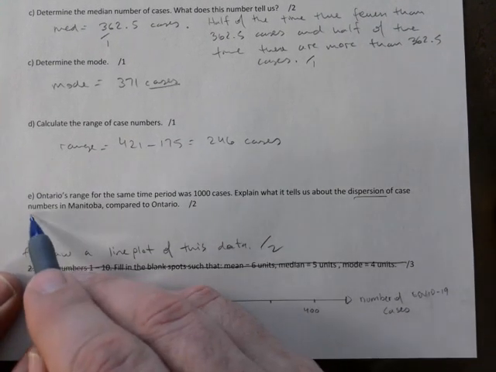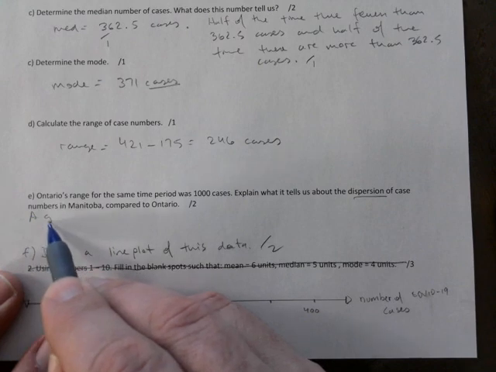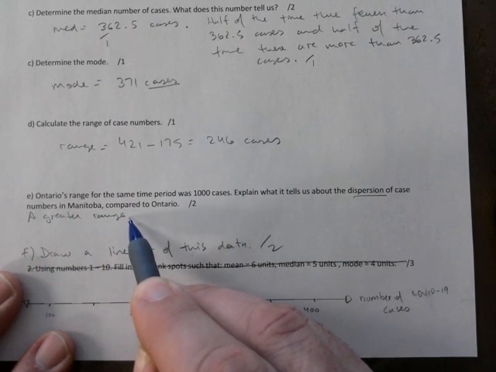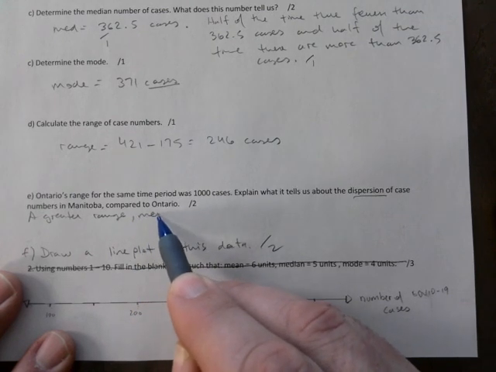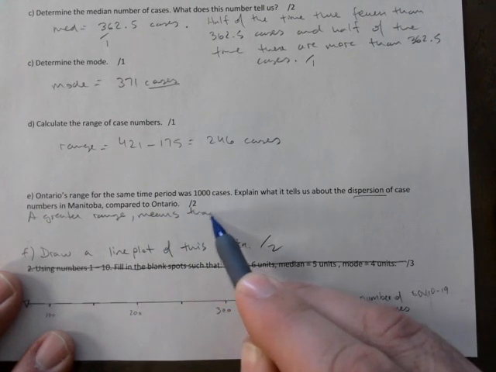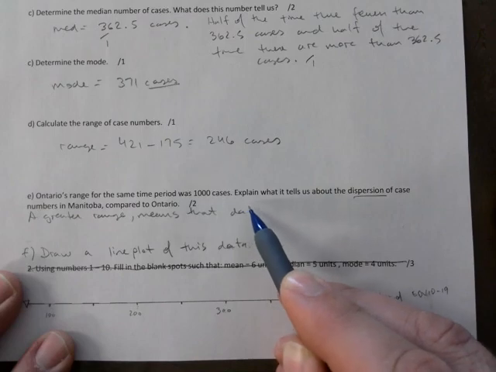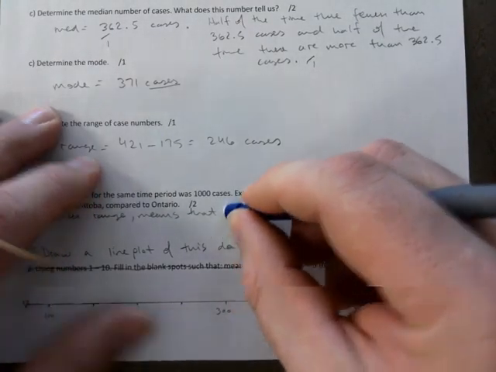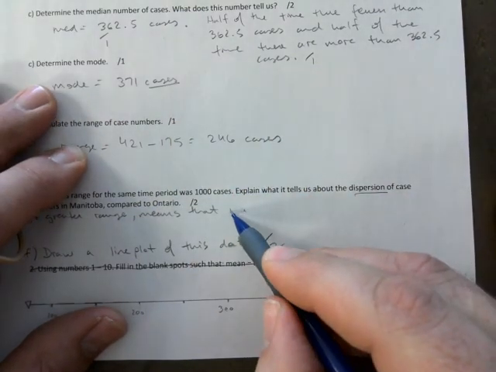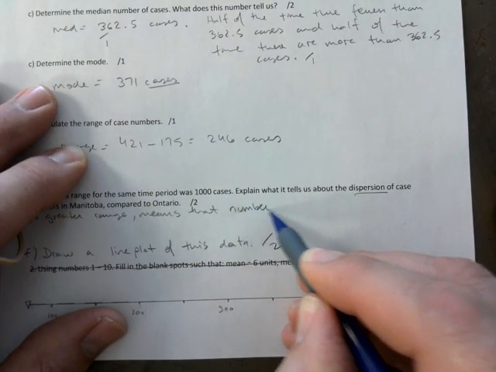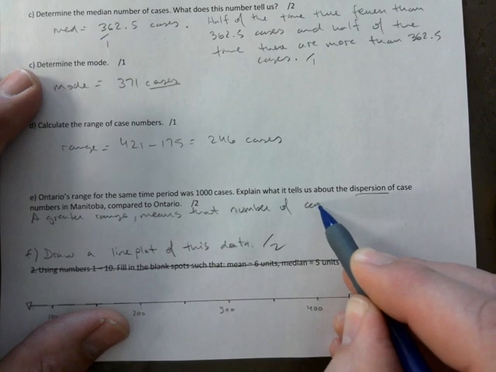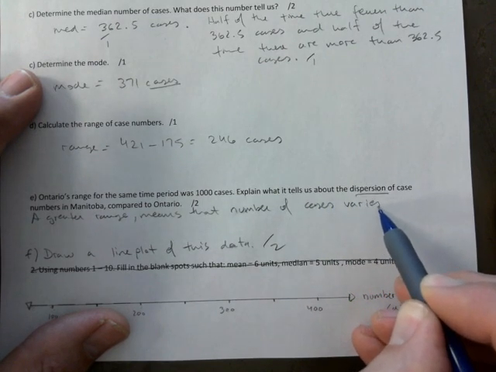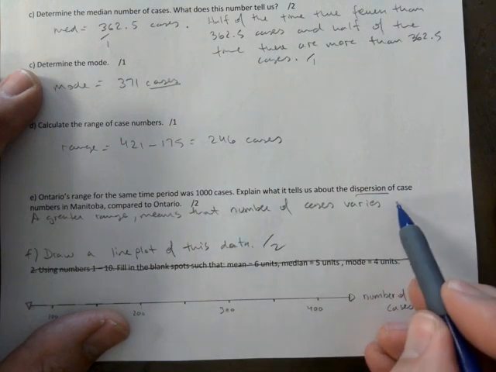So you can say this: a greater range means that the number of cases varies greatly.